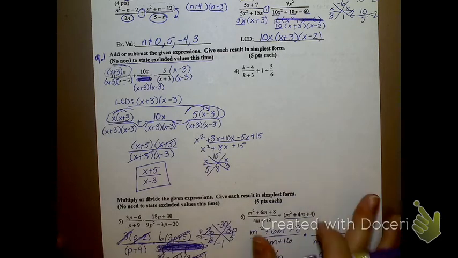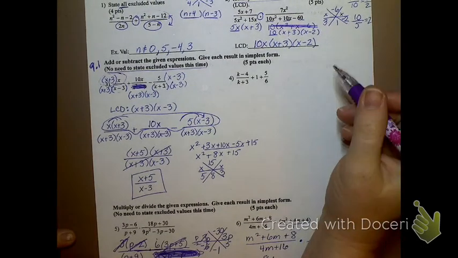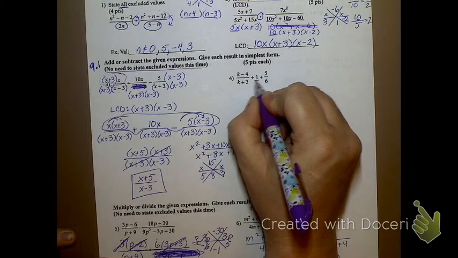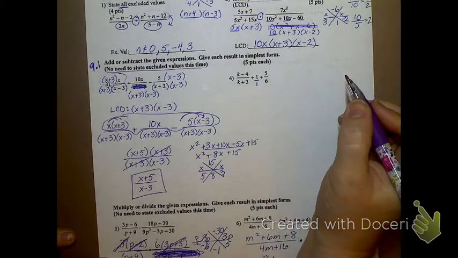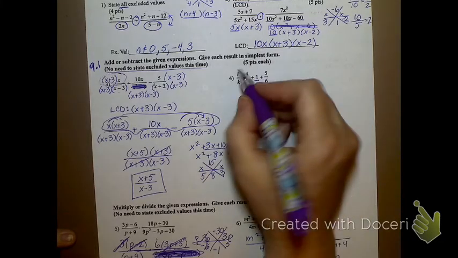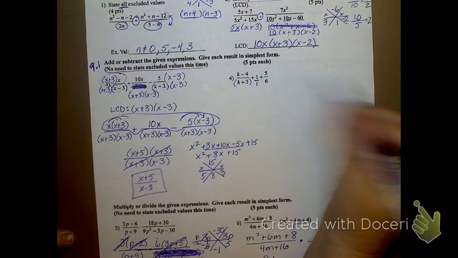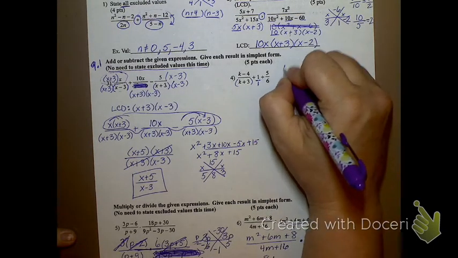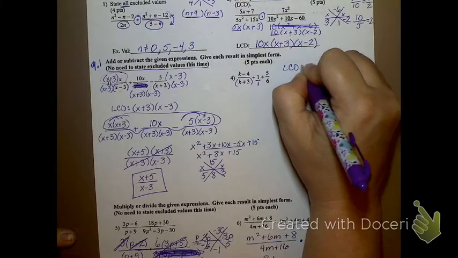Okay, number 4. This 1 is supposed to be over 1. So let's see, can this denominator factor? No. So I'm going to put it in parentheses. And none of the other denominators can factor either because they're just regular numbers. So let's talk about what our LCD is.